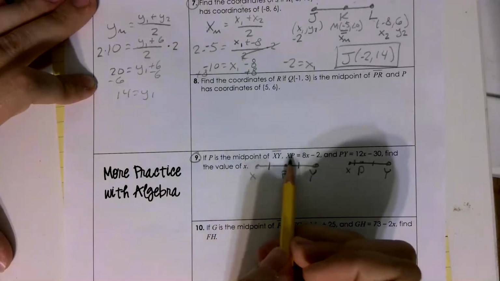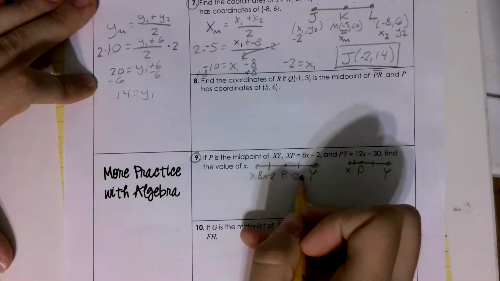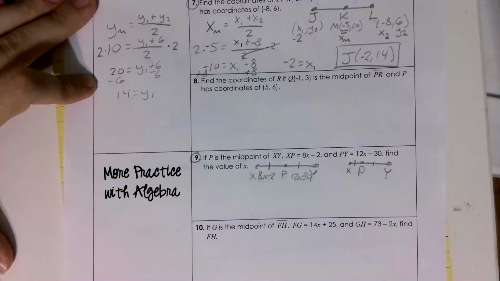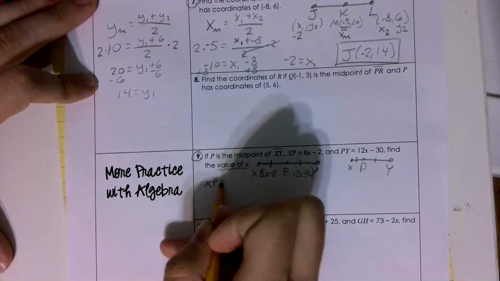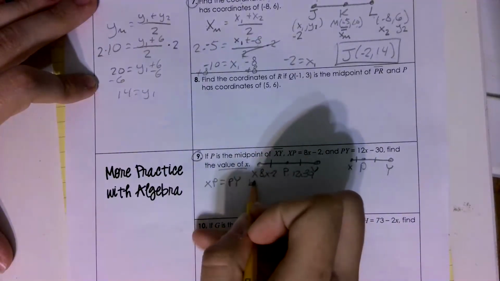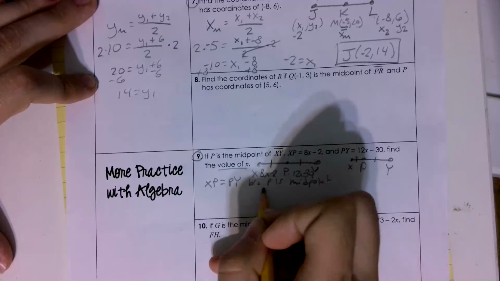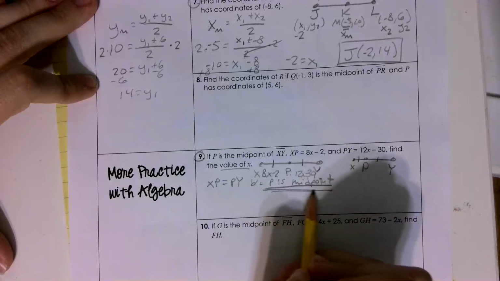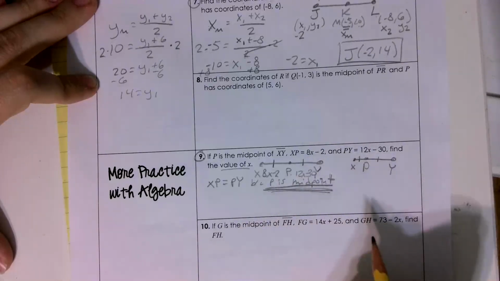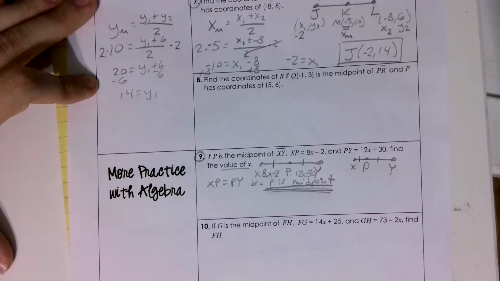So I know that XP is 8x minus 2, and I know that PY is 12x minus 30. Well, I need to figure out the value of x. Hey, wait a second. If P is the midpoint, that means XP is equal to PY because P is the midpoint. This right here is reasoning. I'm going to be asking for you to use reasoning and justification, I'll call it sometimes, throughout the year. So make sure that you are able to reference definitions or any of those theorems that we've talked about.